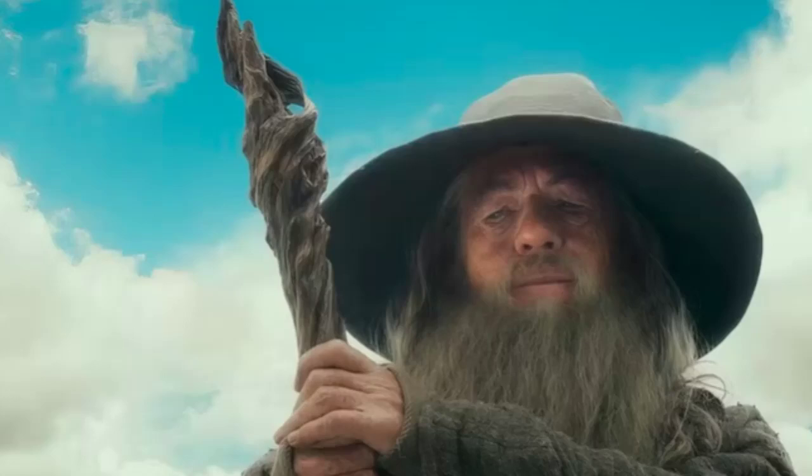Conclusion. Reading Tolkien's works in order enhances your understanding of the intricate world he created. Starting with The Hobbit, progressing through The Lord of the Rings, and culminating in the Silmarillion will give you a comprehensive grasp of the themes, characters, and histories that define Middle-earth.